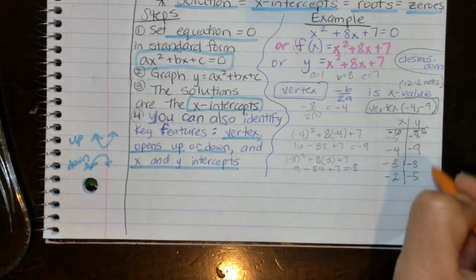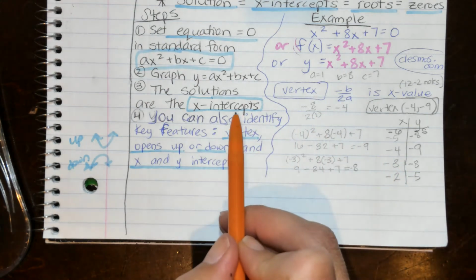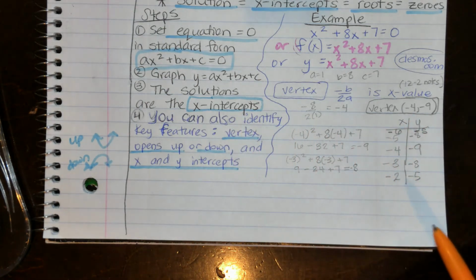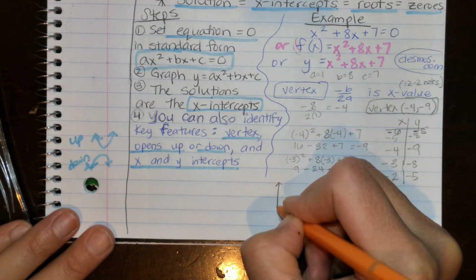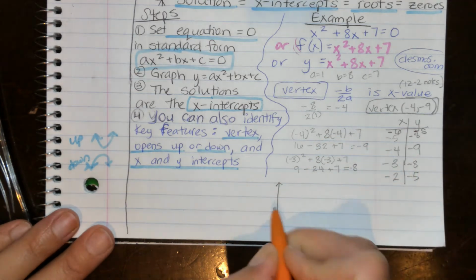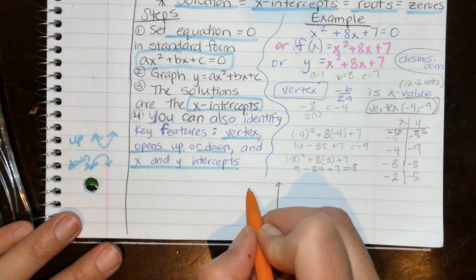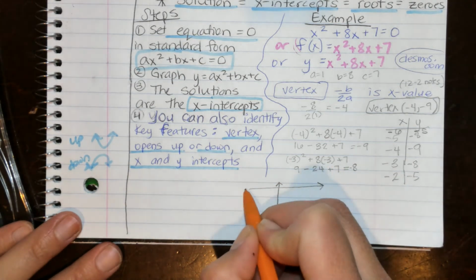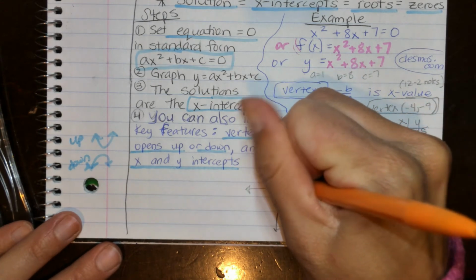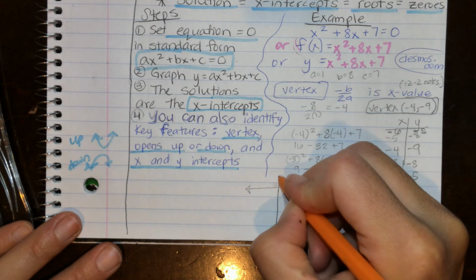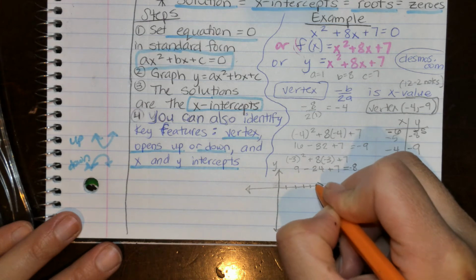Okay, so those points will give me my graph, and then I can also find all these key features. So far, the only key feature I have found is my vertex. I don't know the solutions yet. Your graphs for your homework will all be digital graphs. This definitely points into the negatives for the y-axis, so I'm going to make sure my x-axis is pretty high up there. There's my x. That looks weird. And there's my y. I want to try to get this done kind of quick so you guys have time. 1, 2, 3, 4, 5.